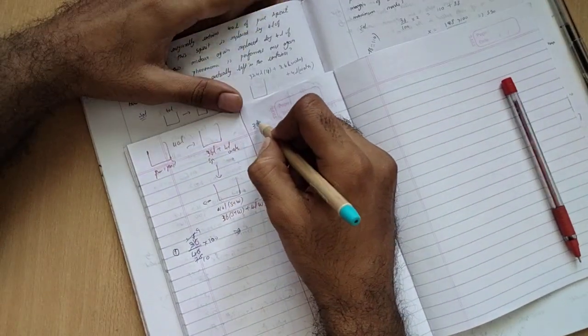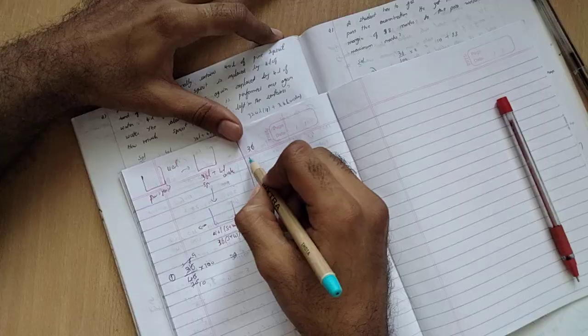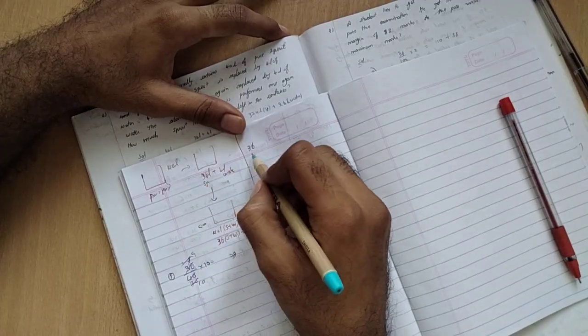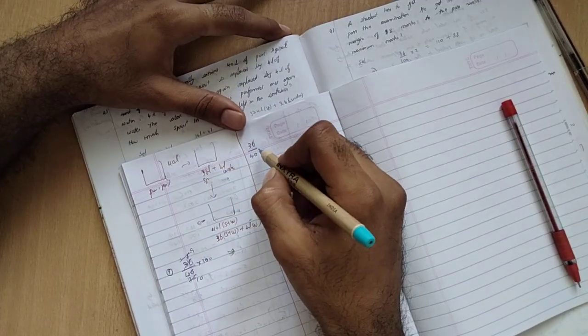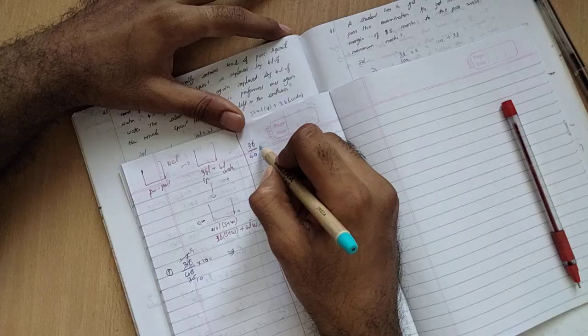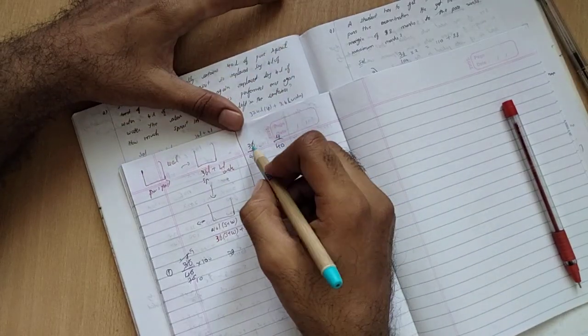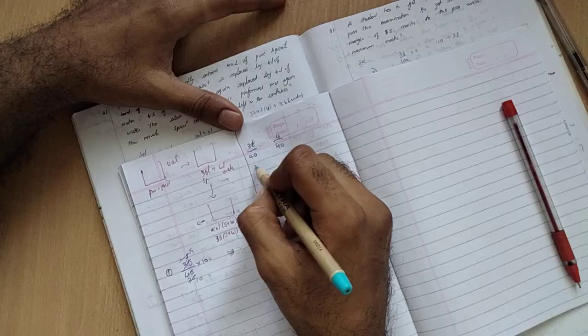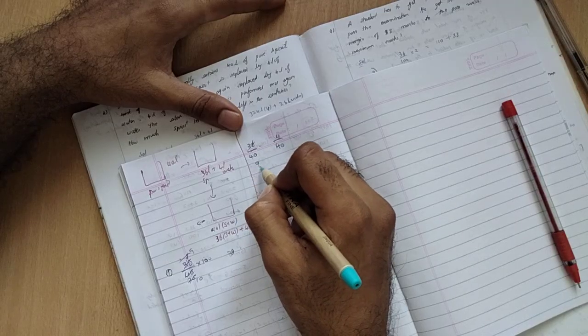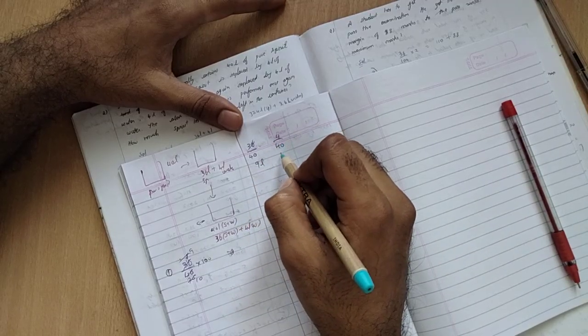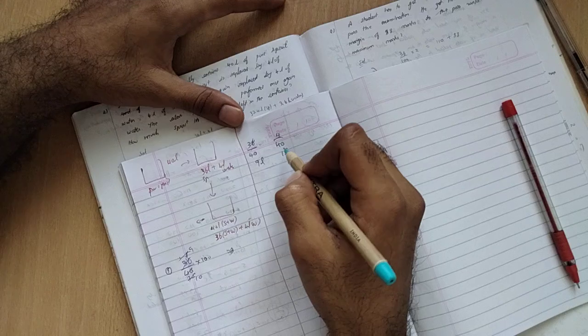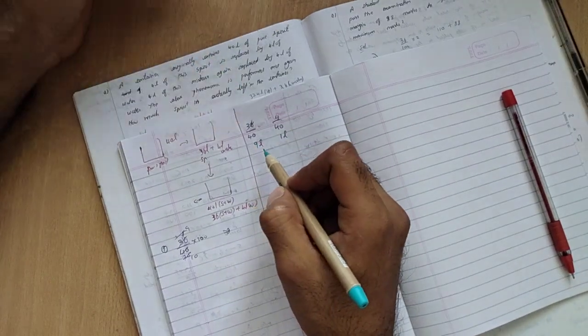36. The entire thing total is 40. So 4 divided by 40 percentage. So how much will come here? The ratio will be 9, 9 liters. This one will be 1 liter.